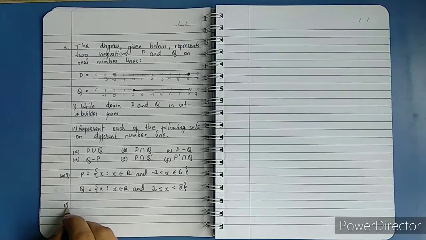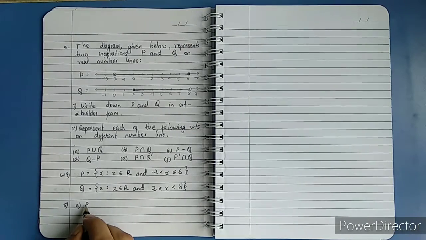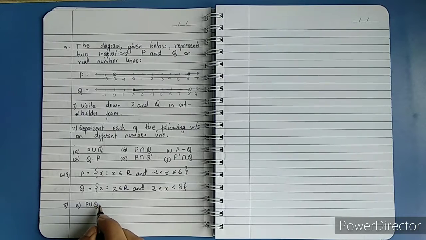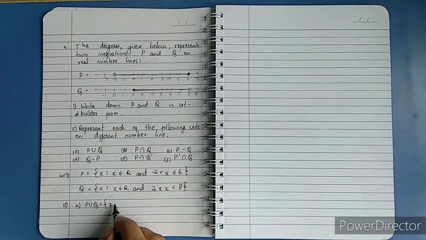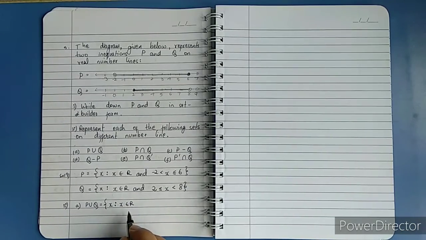For the second part, A, we have P union Q. P union Q means we'll include all the points that are in P as well as in Q. Union means combining both of them together. So P union Q will become X such that X belongs to a real number.